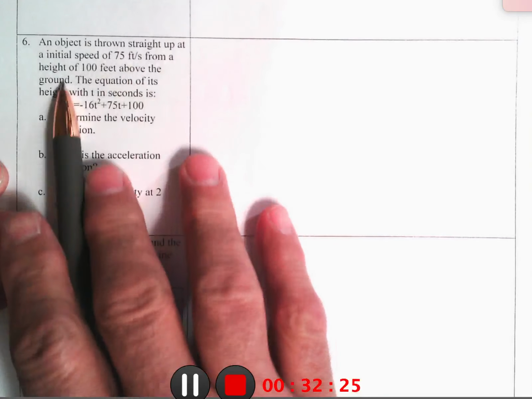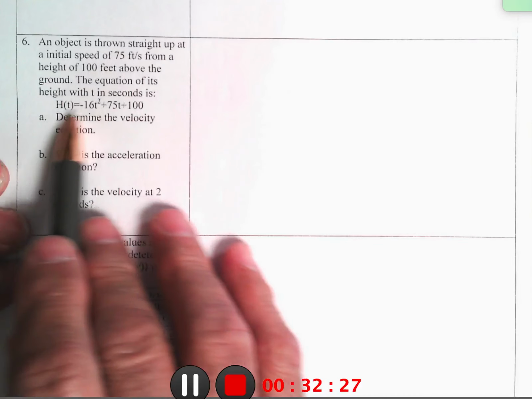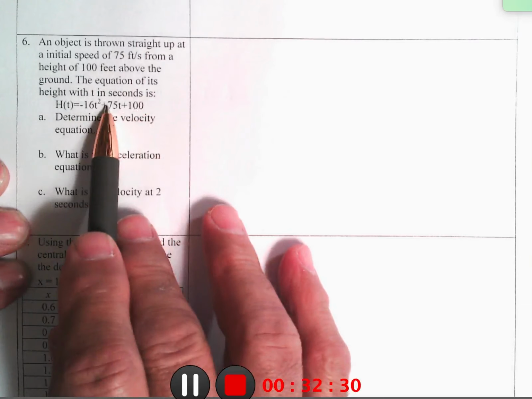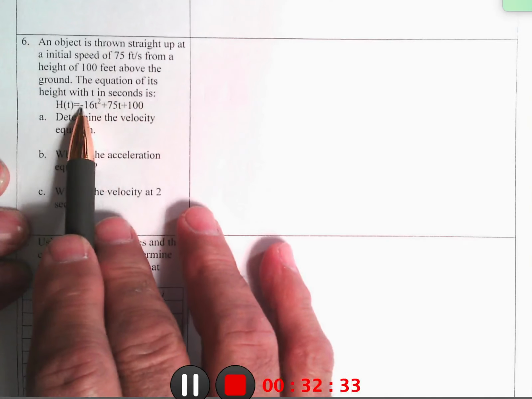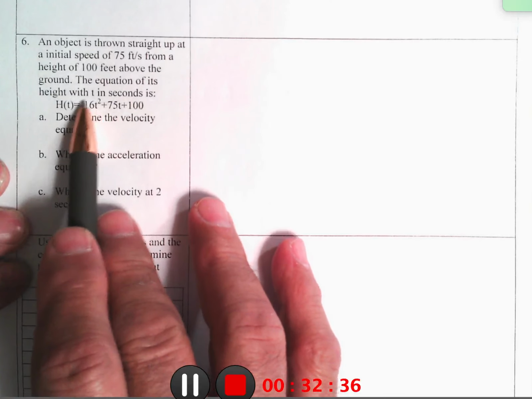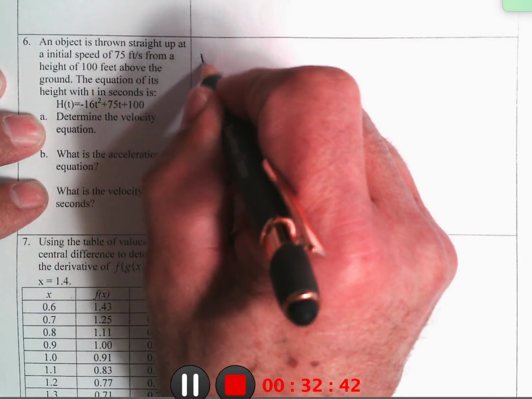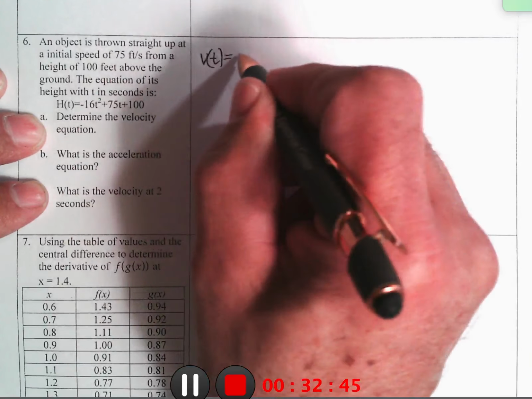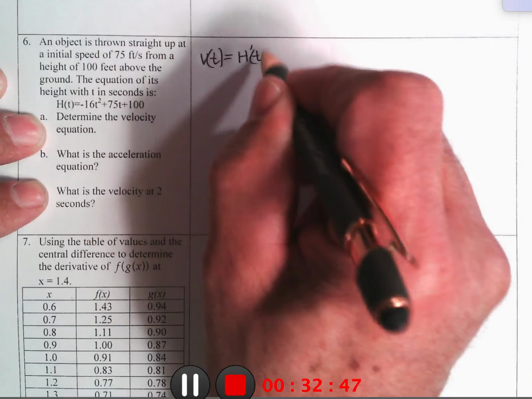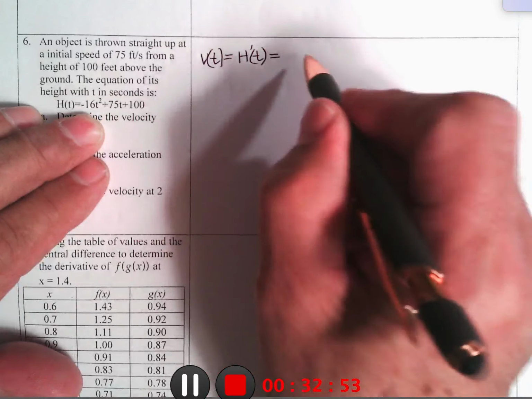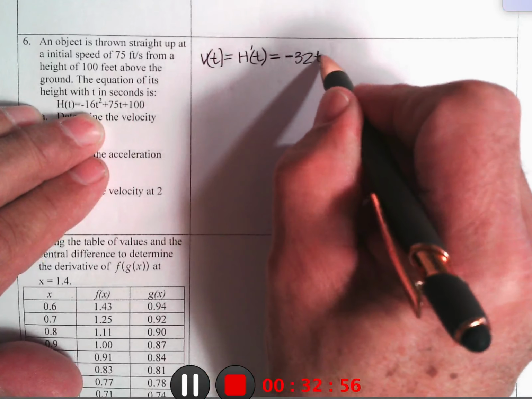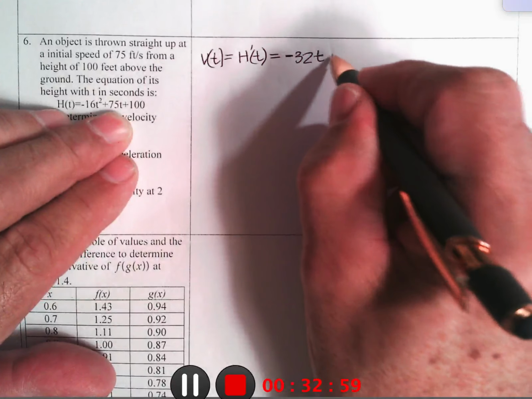Okay, this one. The object is thrown straight up at 75 feet per second from a height of 100 feet. So the height is given by this. Starting height, starting speed, and half of the acceleration due to gravity. Determine the velocity equation. Velocity as a function of time is the derivative of the height equation. And that would be, see, 2 times negative 16 is negative 32t. Derivative of that is plus 75.